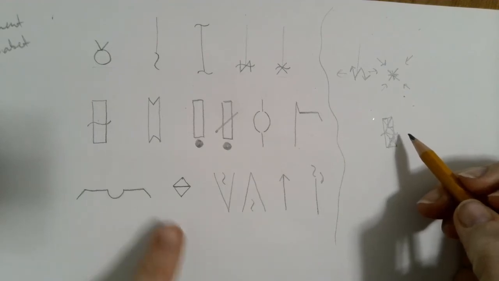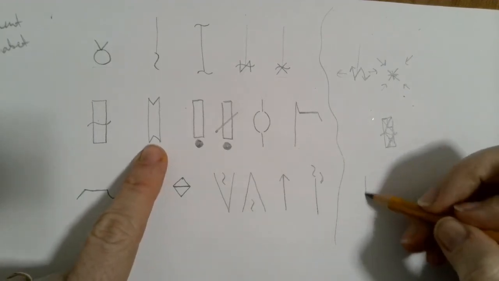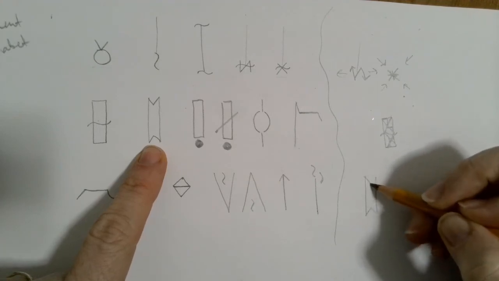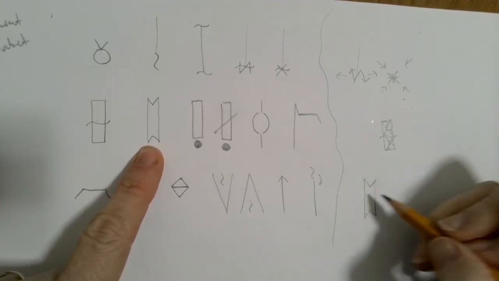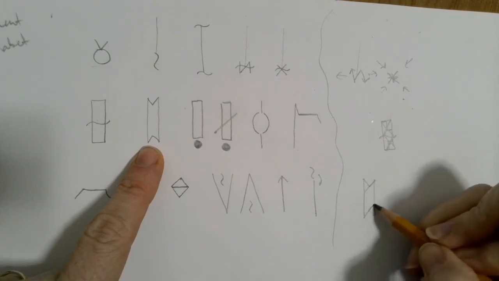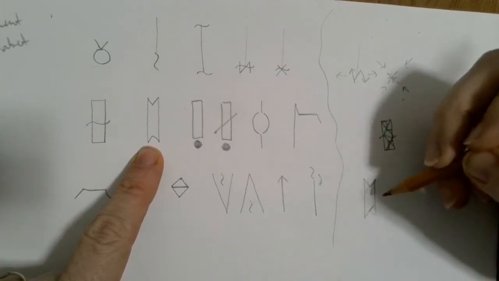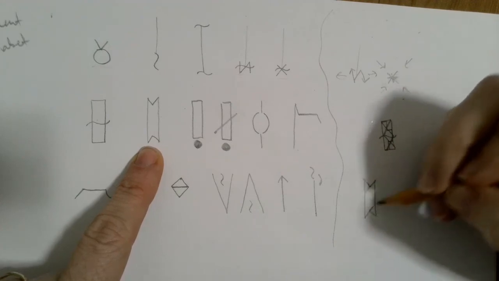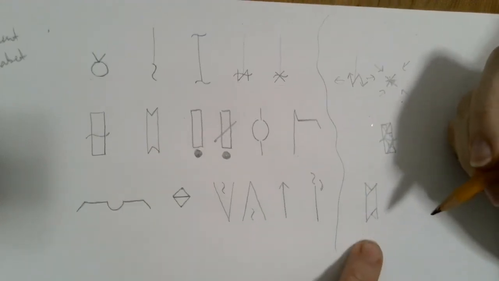Similarly for rotation, I have my rotation idea, but if I draw in, that's now turning, and you can see that it's the right turn over the left turn symbol.